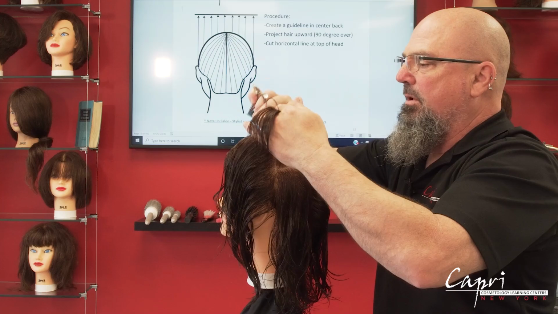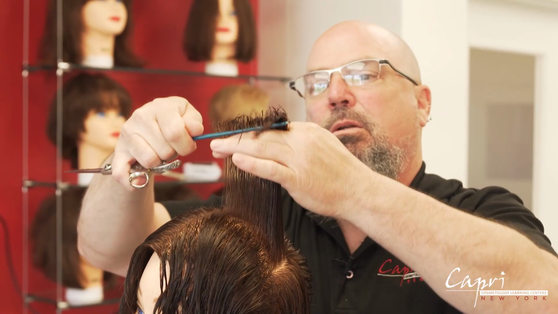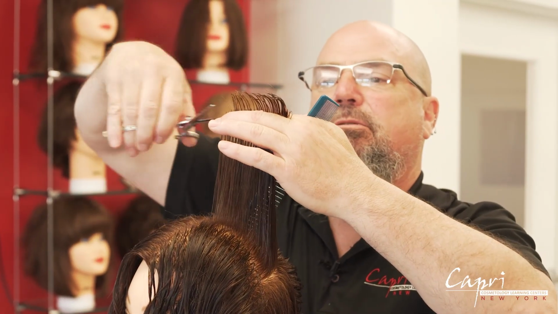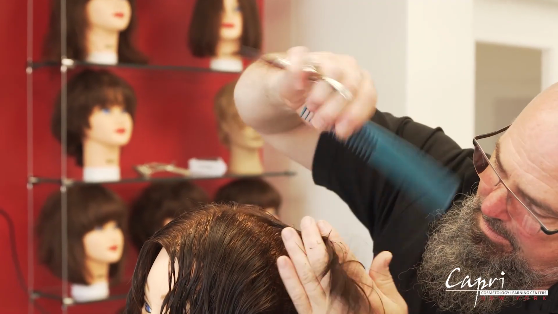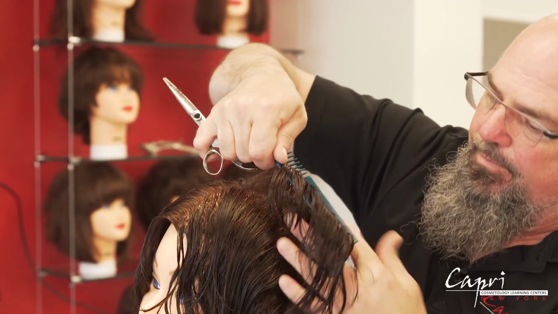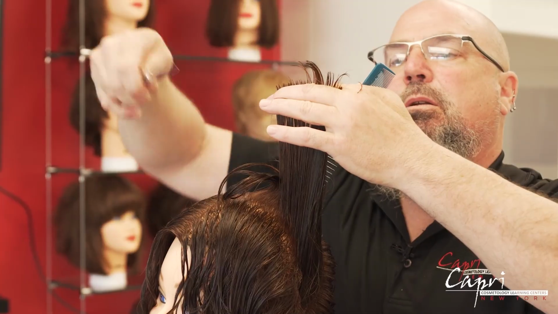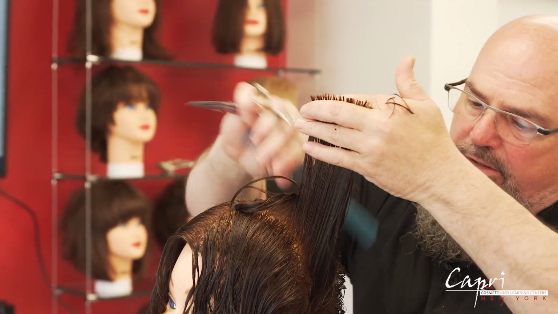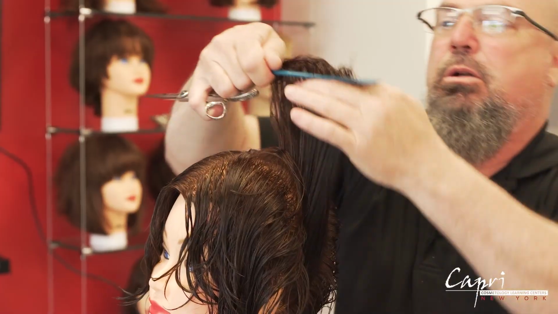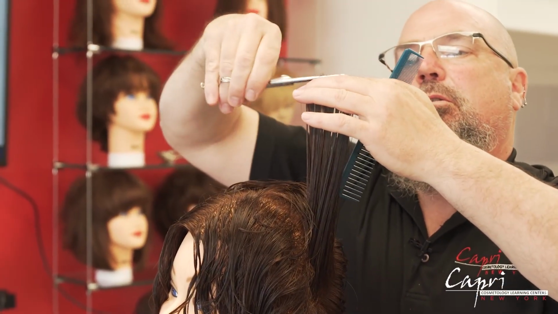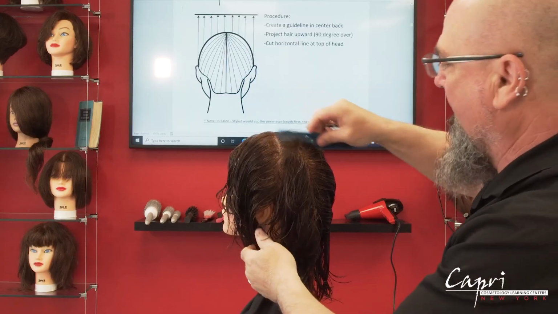Here we go. Pick that up. There's my guideline. Take this up. Check to make sure that the lengths do not reach. And we're ready to move on.